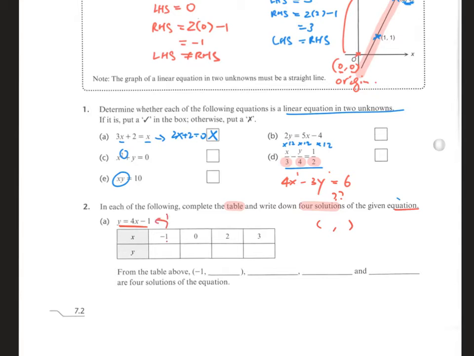By calculator, y will be 4 times -1, which is -5. So the pair (-1, -5) is a solution of the equation.